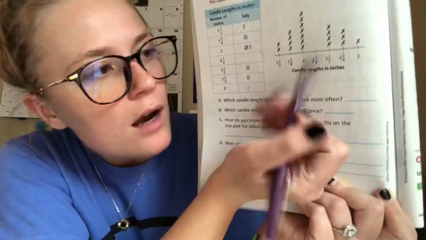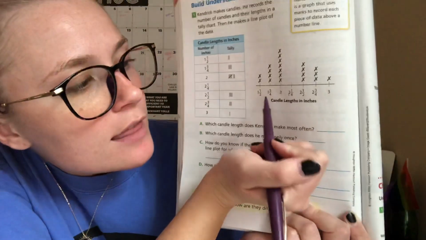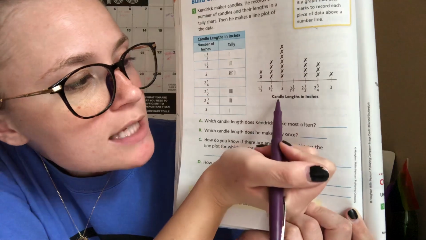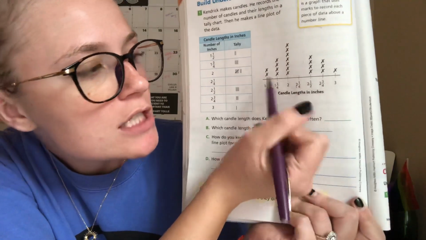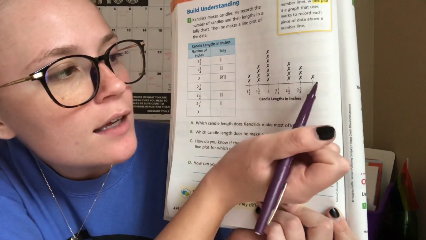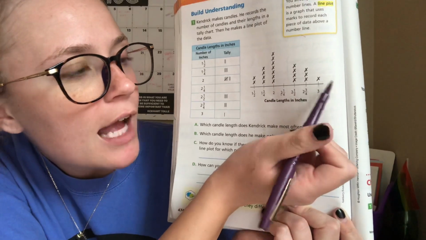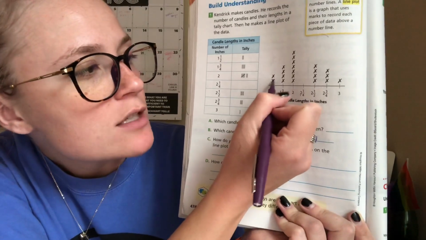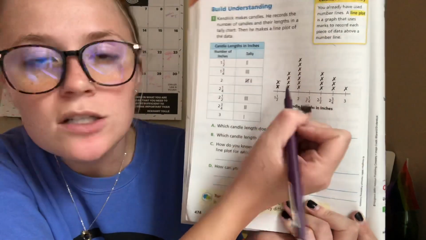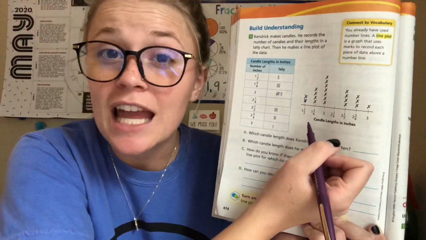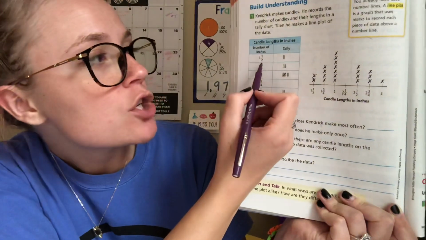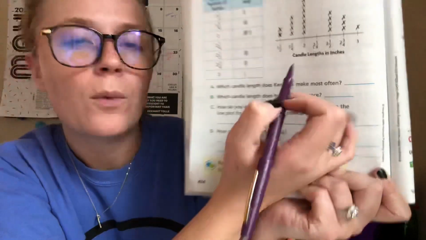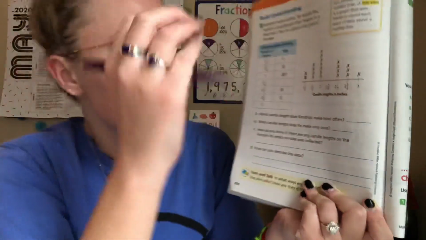If we look at our graph, the bottom shows us candle lengths in inches. So this is like our number line. Each X represents 1 candle that is measured at that length. So at 1.5 we have 2 X's.